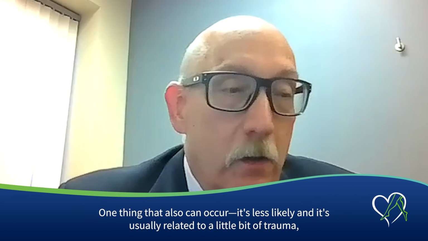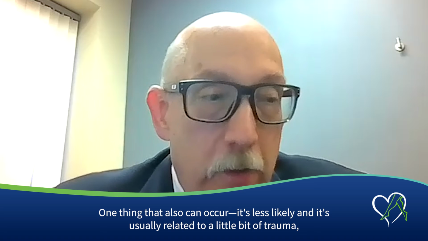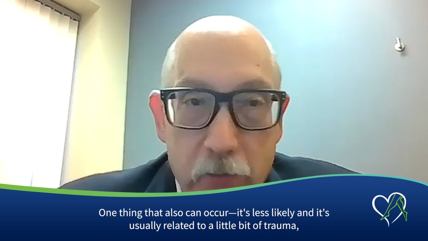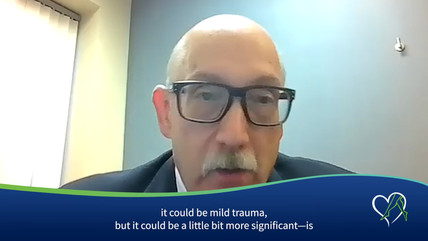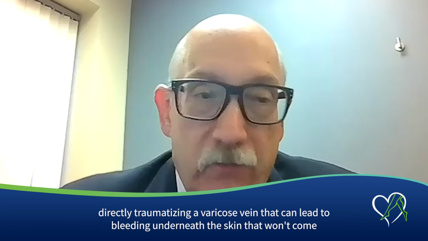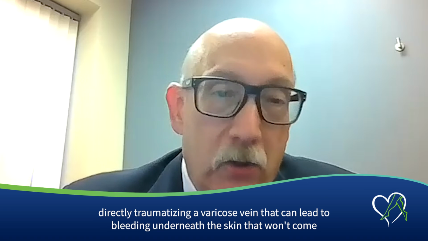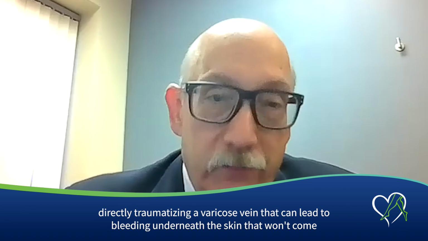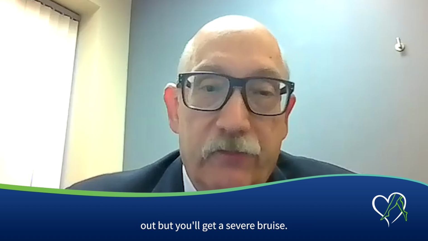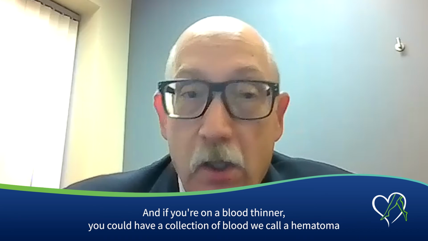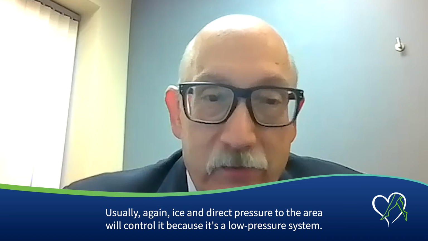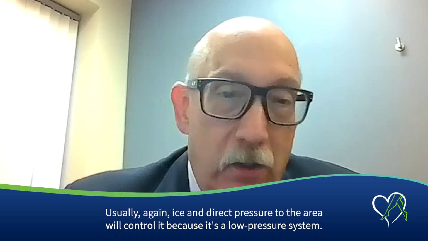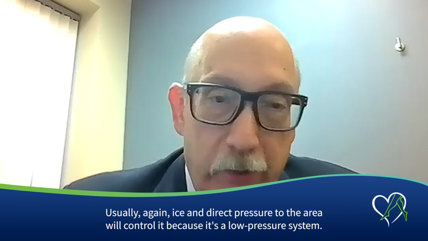One thing that also can occur, it's less likely and it's usually related to a little bit of trauma. It could be mild trauma, but it could be a little bit more significant, is directly traumatizing a varicose vein. That can lead to bleeding underneath the skin that won't come out, but you'll get a severe bruise. And if you're on a blood thinner, you could have a collection of blood we call a hematoma in the area. Usually, again, ice and direct pressure to the area will control it because it's a low pressure system.